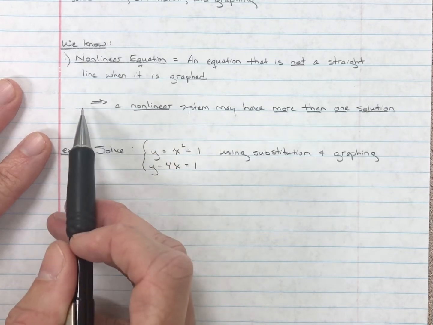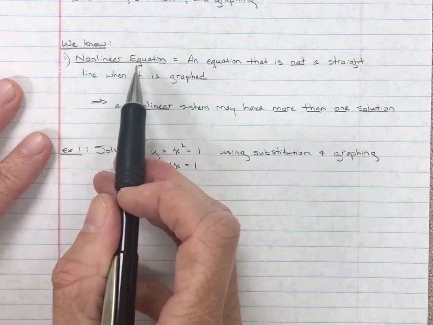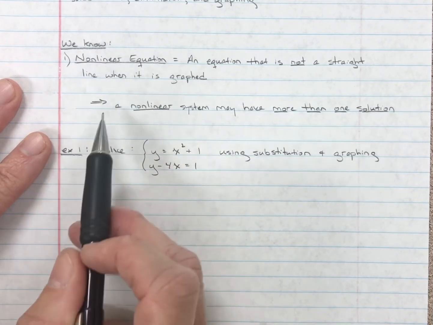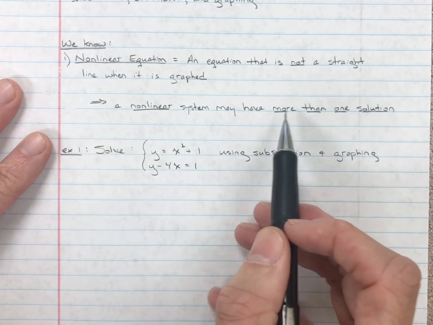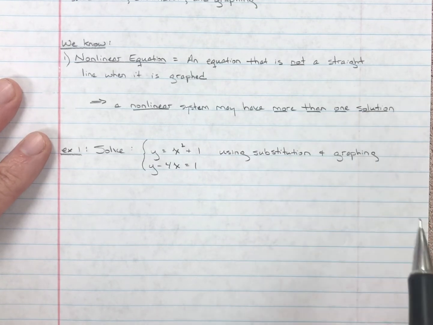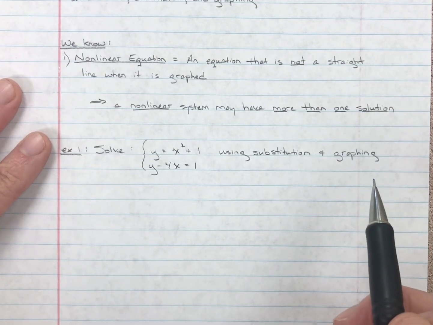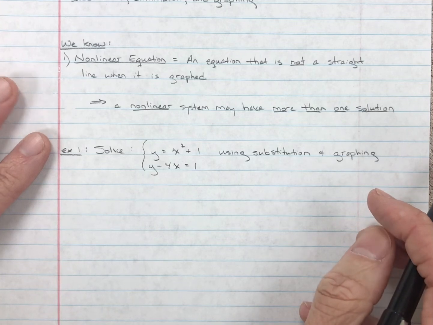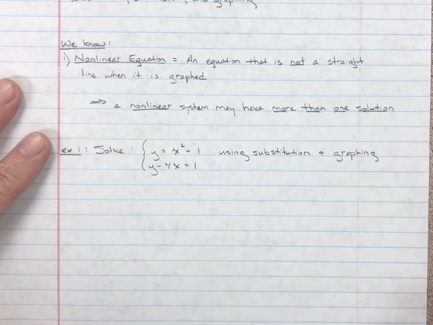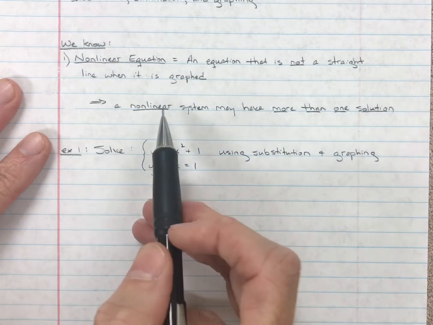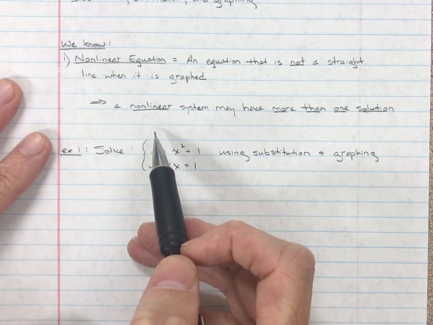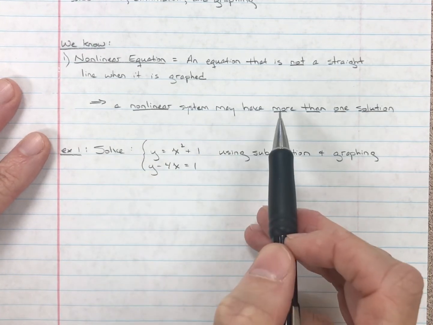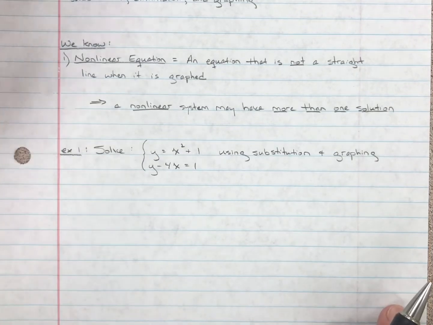The key to the fact that this is a system of nonlinear equations is that a nonlinear system may have more than one solution. So I want to be aware of that. When we have a linear system, lines can only cross in one point or be on top of one another. But in a nonlinear system, curves can intersect at numerous locations. So we want to be aware that we might have more than one solution.